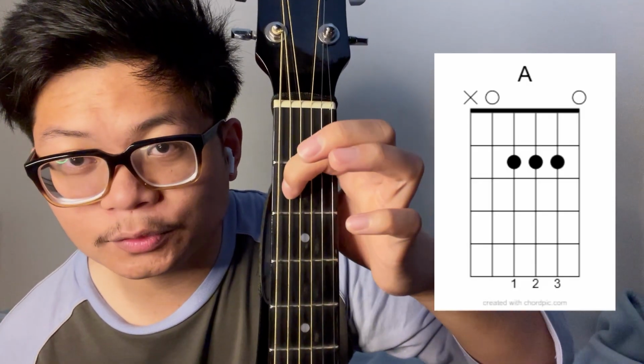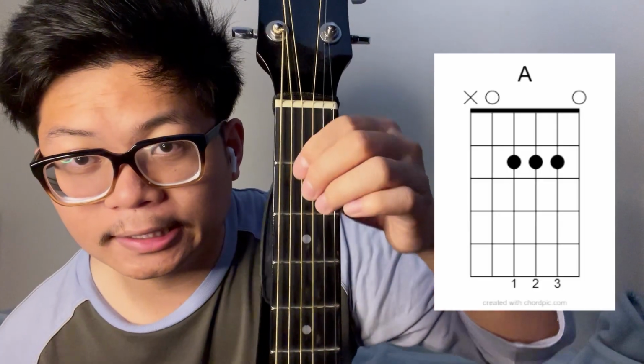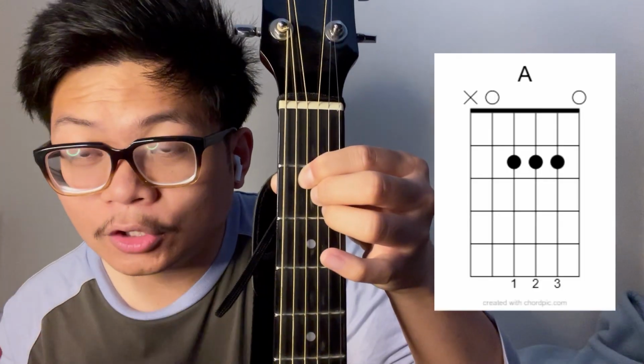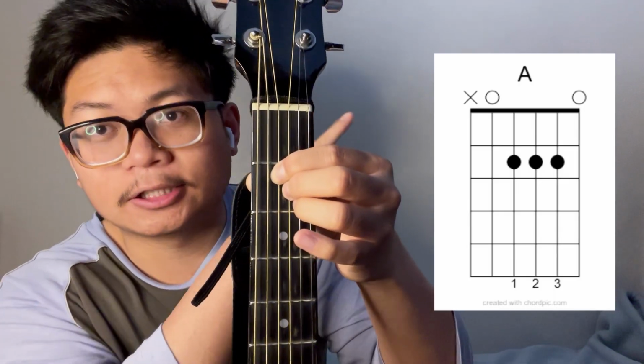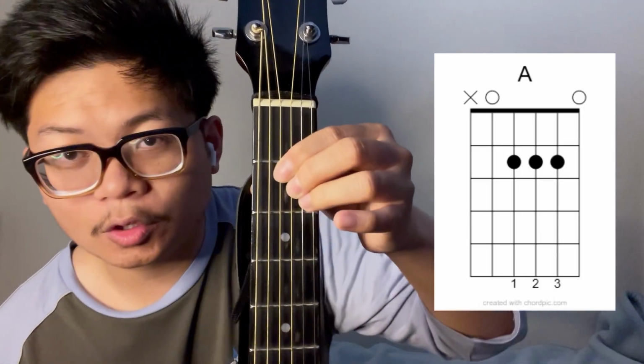And it's an open string on the A string as well, just letting those strings ring out. And then for the low E string, it's going to be a dead string, which is represented by an X at the top. Just like that. You know what I mean?